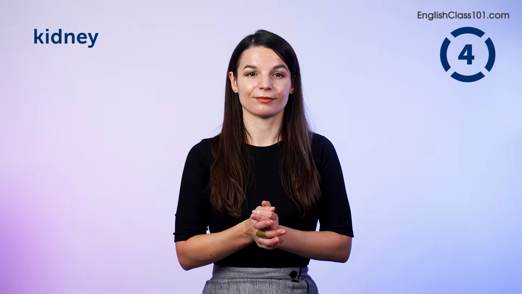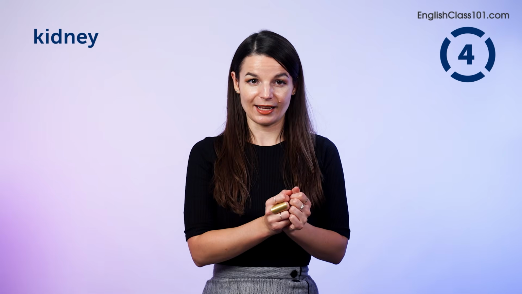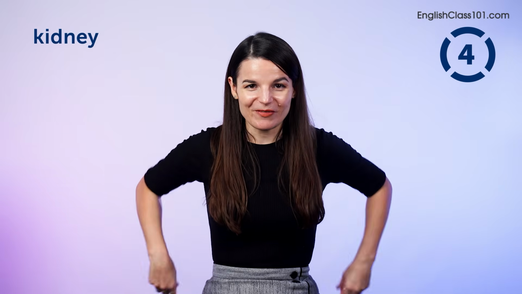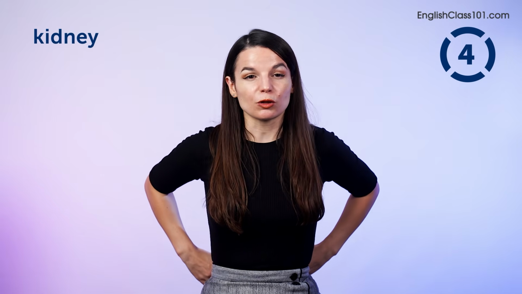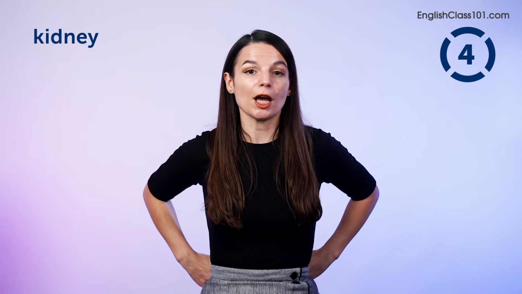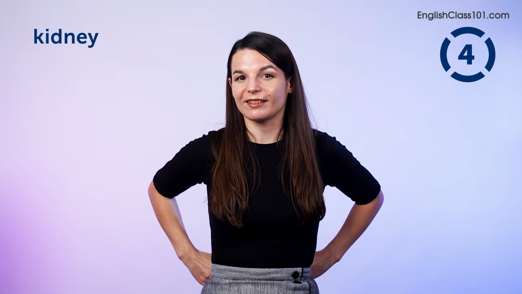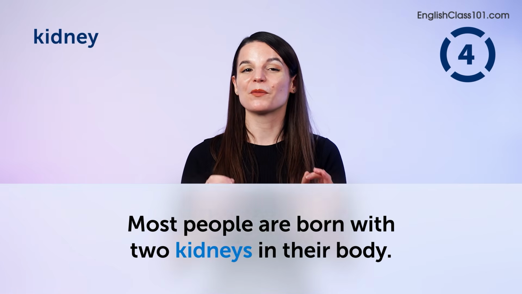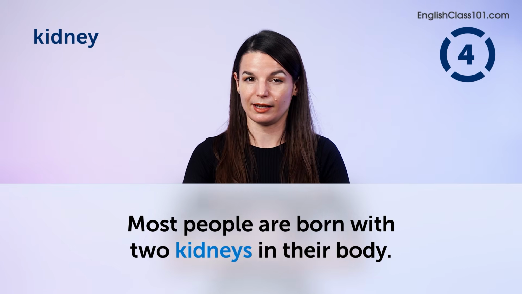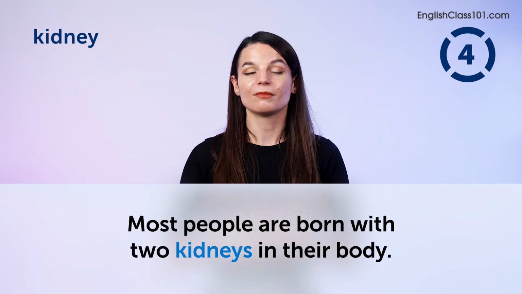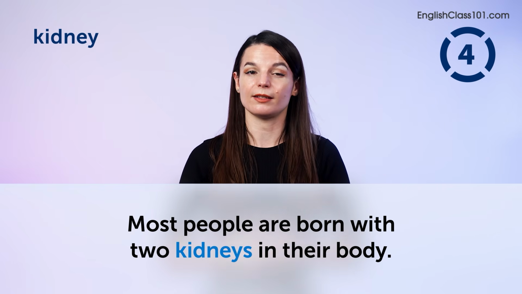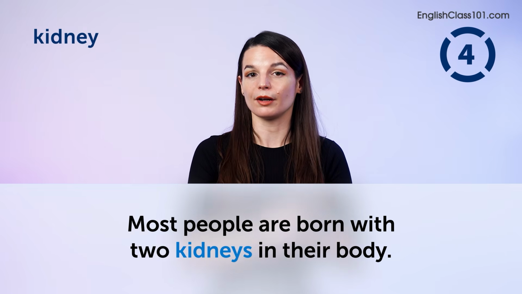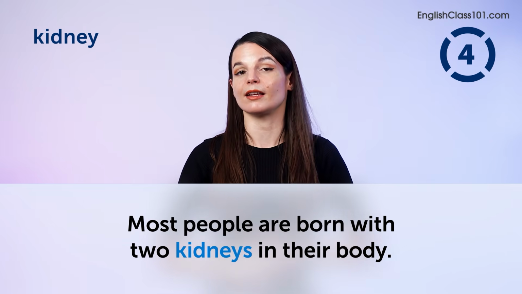Kidney. Your kidneys are located, I can't show you here on camera, but there are two kidneys that are located on your lower back, lower to mid back, and they help us with filtering out bad things in our bodies and to make us healthy. Here's an example. Most people are born with two kidneys in their body.